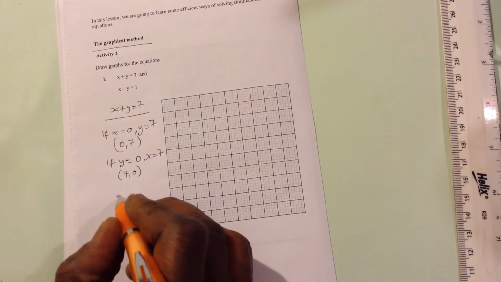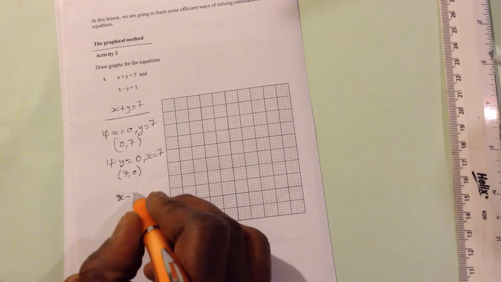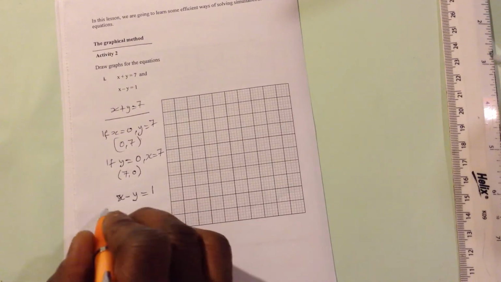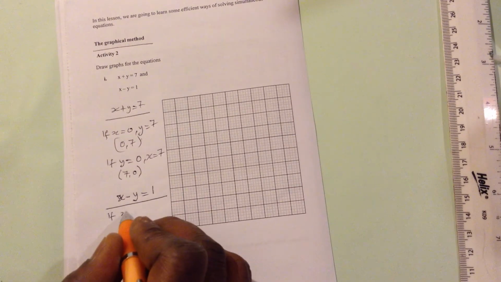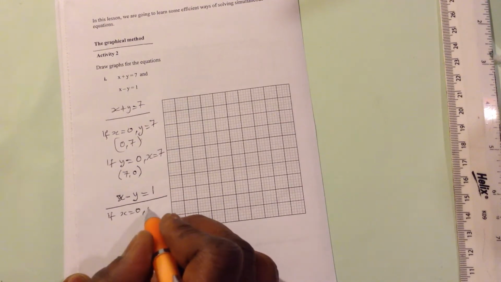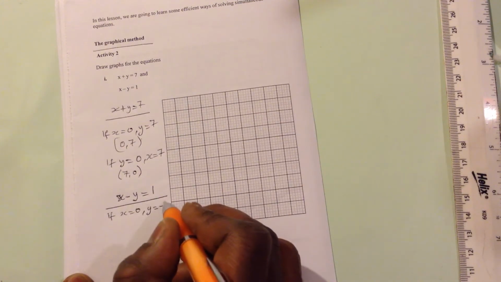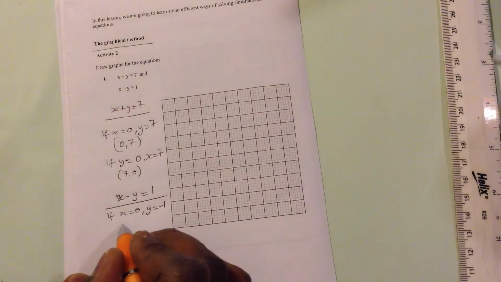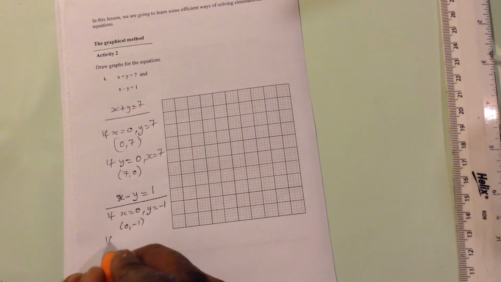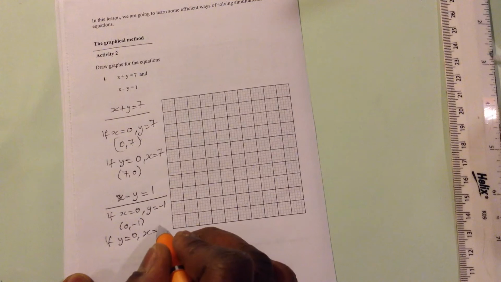Now let's do that for x minus y equals 1. If x is 0, then y has to be minus 1 to give us the answer 1. So our point will be 0, minus 1. And if y is 0, then x will have to be 1 to give us the answer 1. So the pair of the point will be 1, 0.